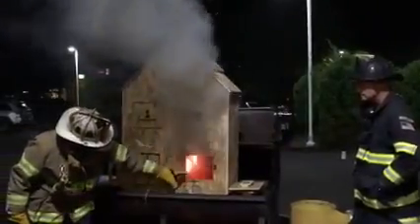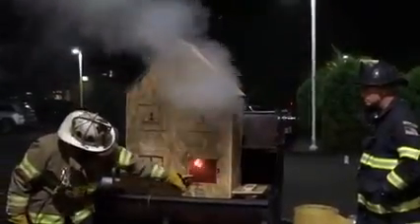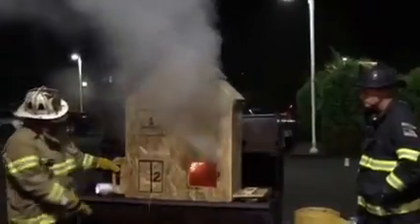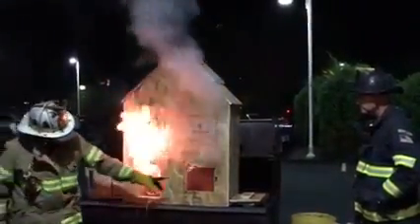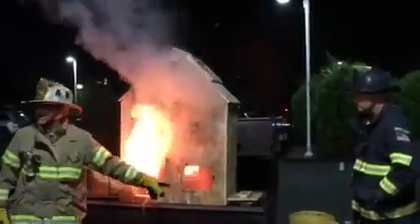Now you can see it's the neutral plane. You see the smoke layering? It's getting its air from here. Watch as I open this up. What happens over here? Less flaming, right?